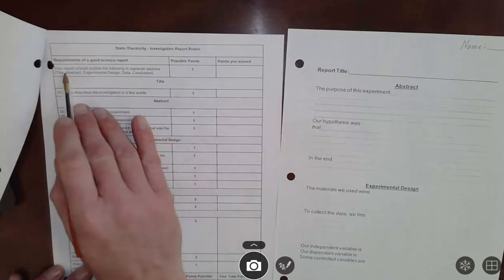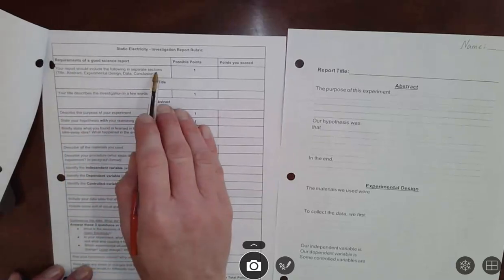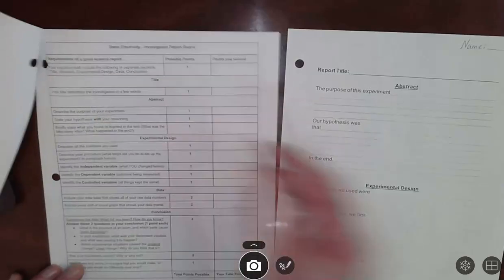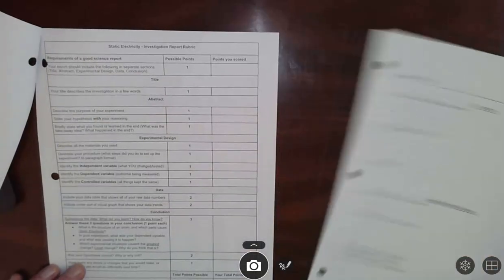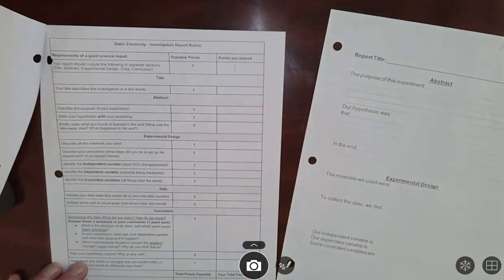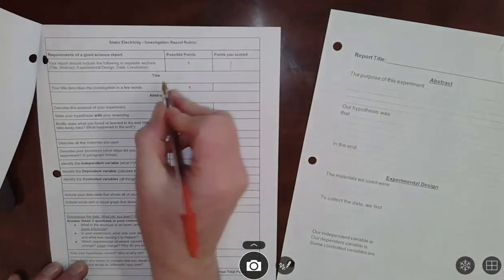All right, first one. Your report should include the following in separate sections: title, abstract, experimental design, data, and conclusion. Since I've already printed this out for you, that's already done. Go ahead and give yourself 1 point. Way to go!